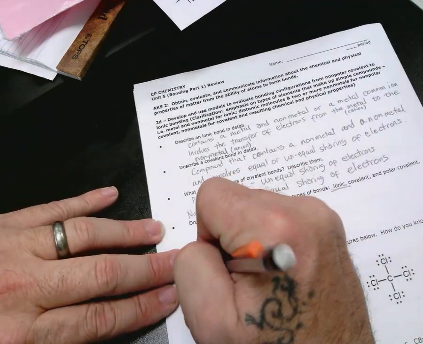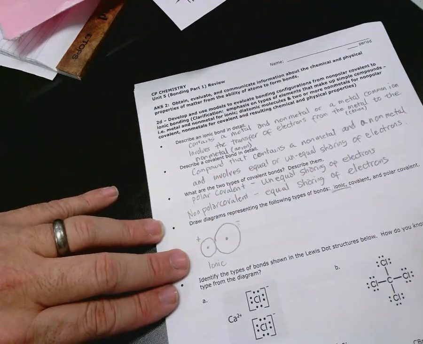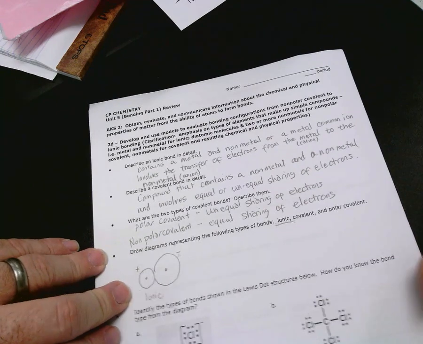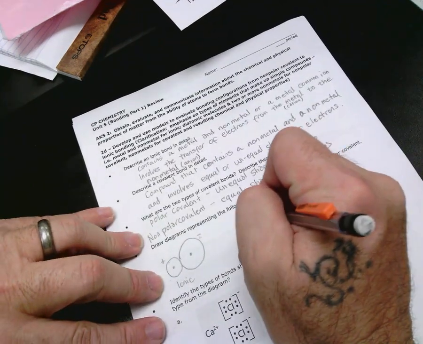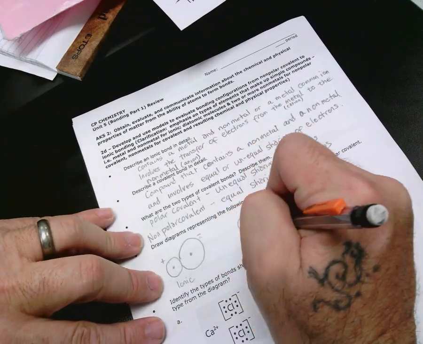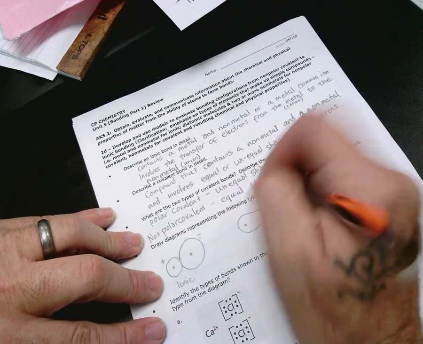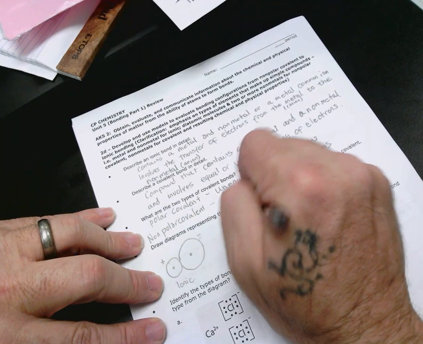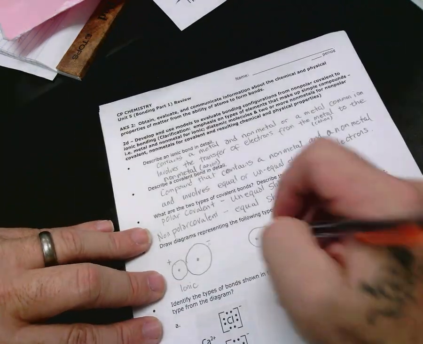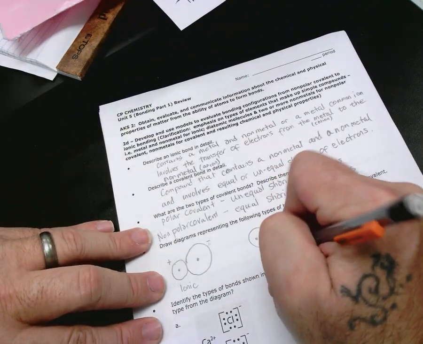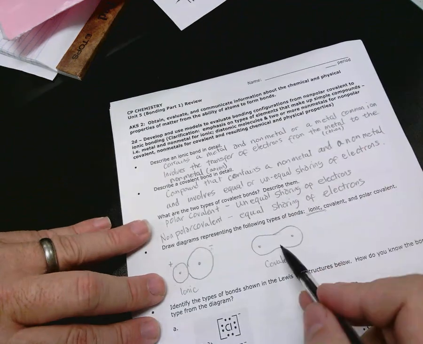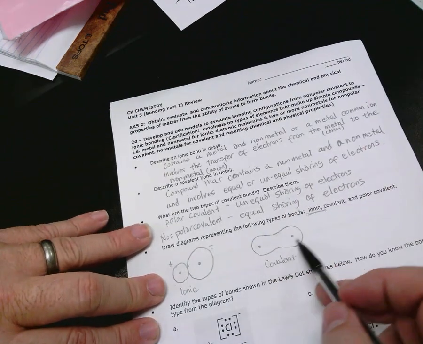So this is ionic. And then they say show covalent, or nonpolar covalent, and that is equal sharing of electrons. So I have an atom here and an atom here, and that is covalent. They are sharing the electron equally, so it's making a nice cloud around them equally.